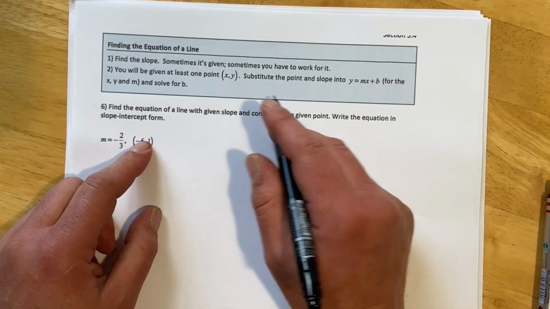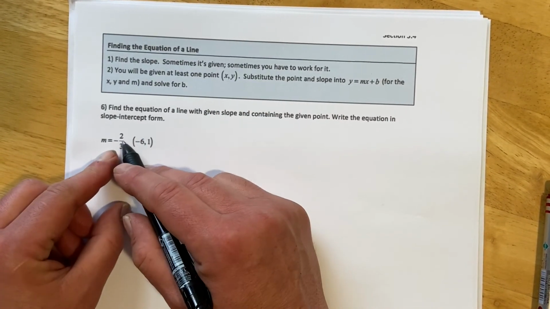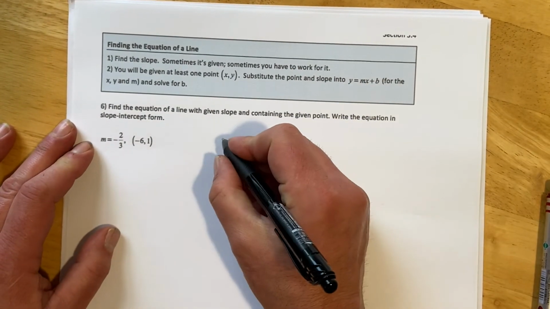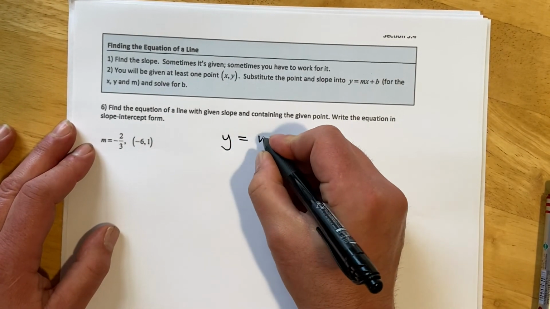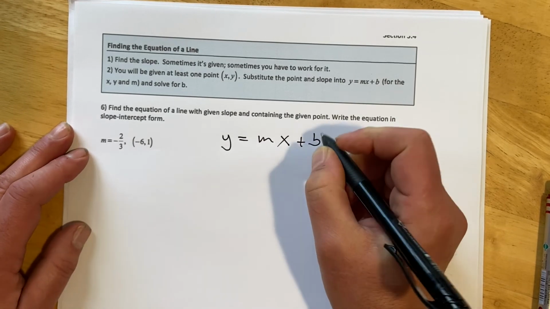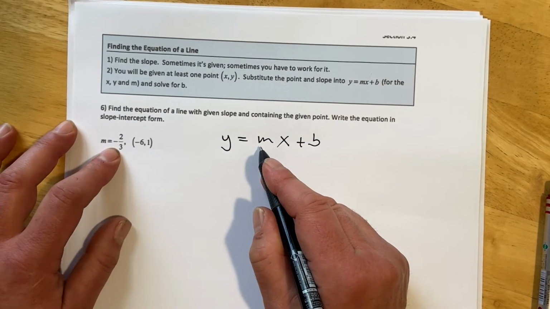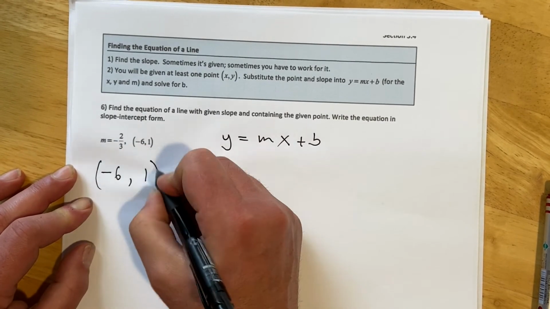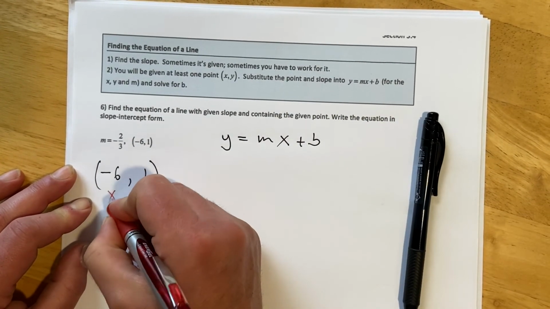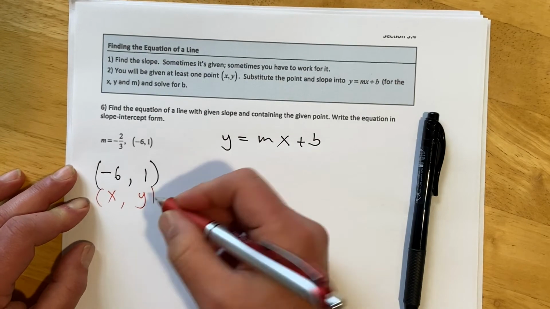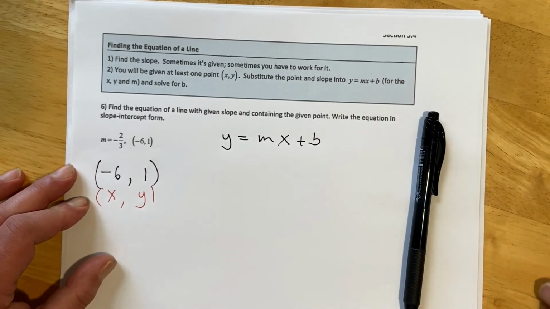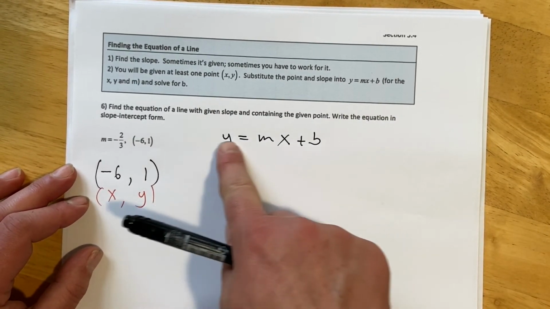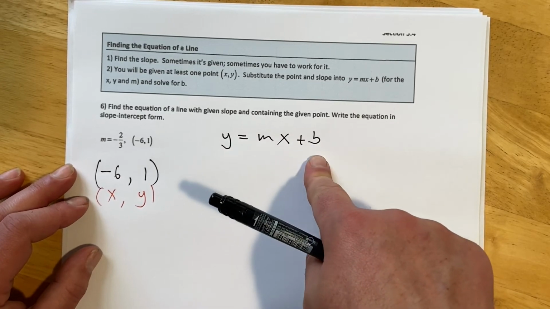through. And then what we do with a point and a slope is we have this y equals mx plus b, right? So y equals mx plus b. We know m, it's negative 2/3 in this case. This point is negative 6, 1. Let me just write a little bit bigger. That is an x and that is a y that satisfies this equation that I'm trying to write. So what that means is I know 3 of the 4 letters and now I can solve for b.